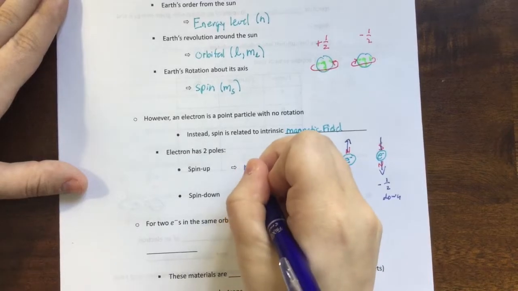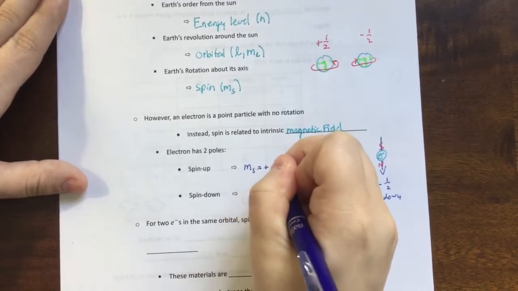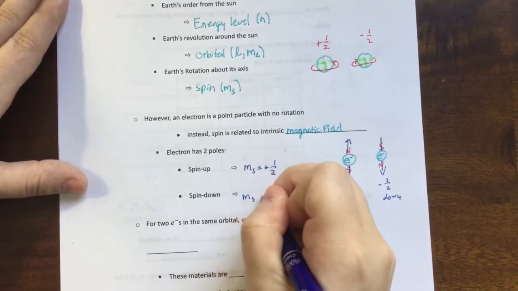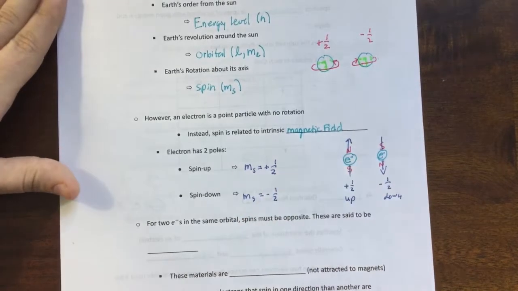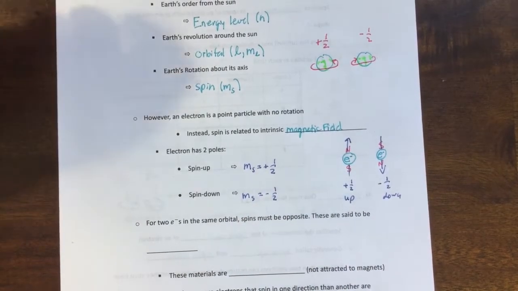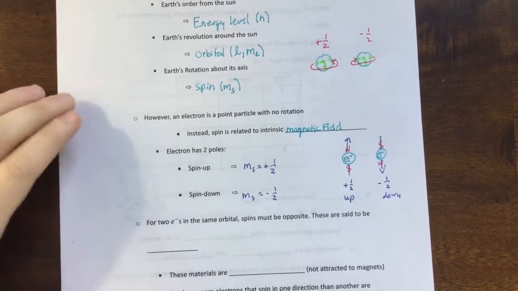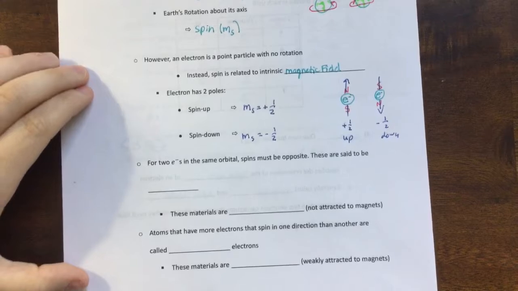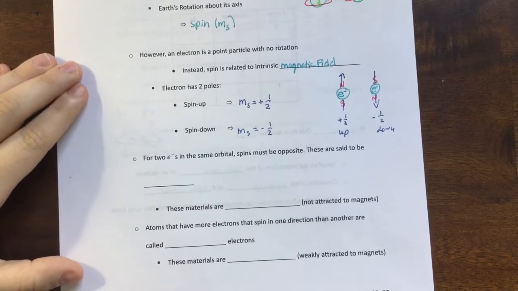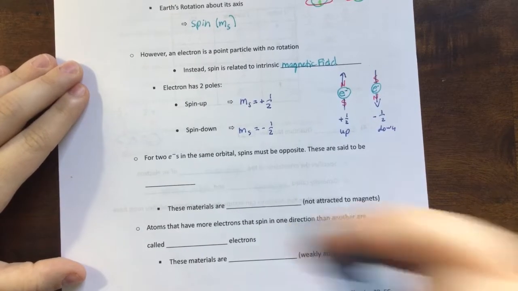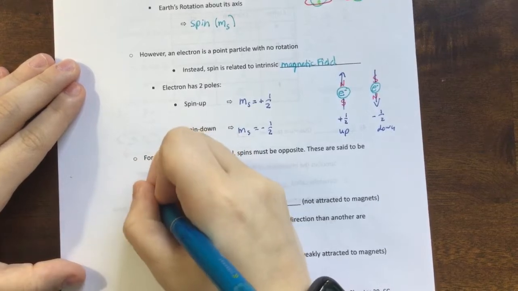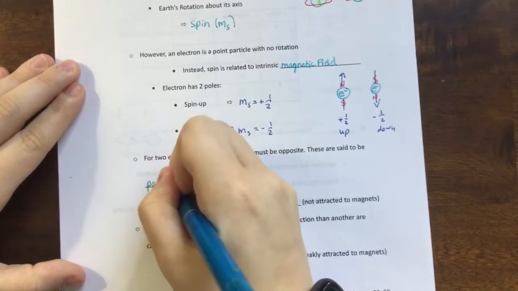Something that's spin up, we say that it is plus 1/2, down is minus 1/2. Again, up and down is arbitrary because there's really no up and down in space, but it's easier to talk about. 2 electrons in the same orbital must have an opposite spin. These are said to be paired electrons.